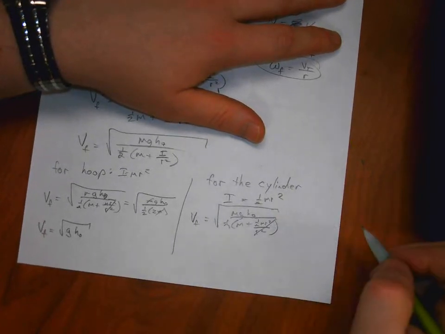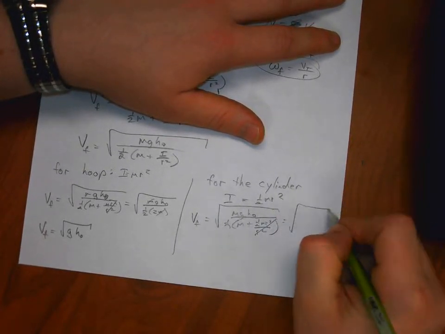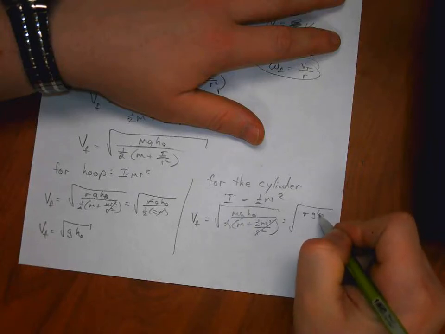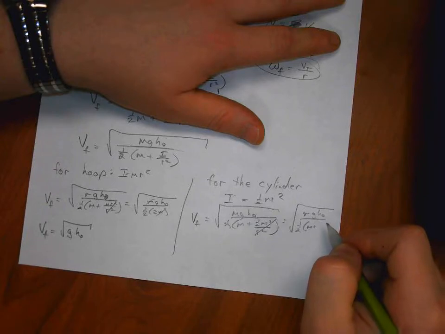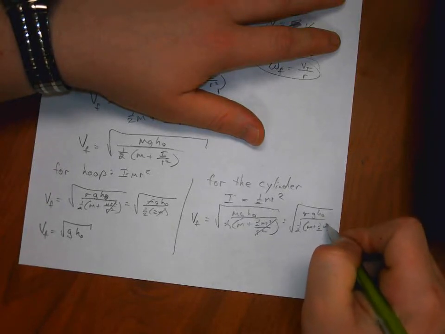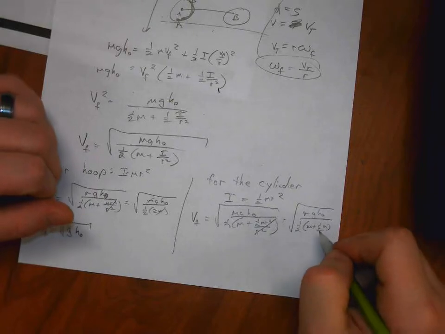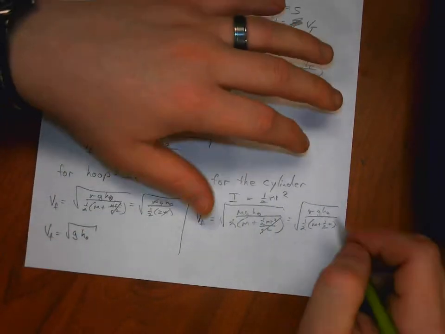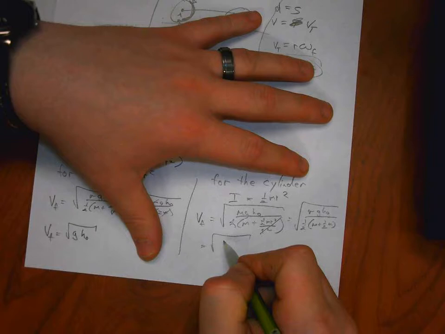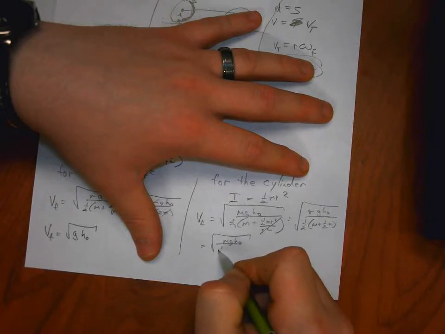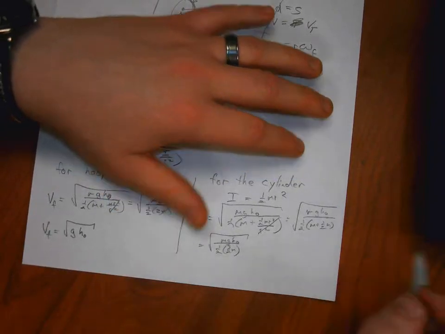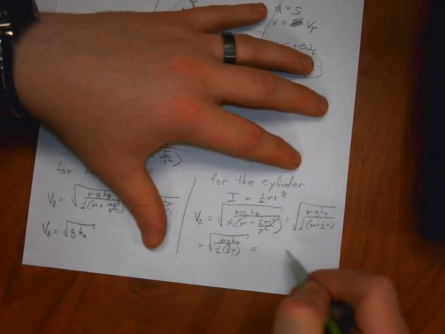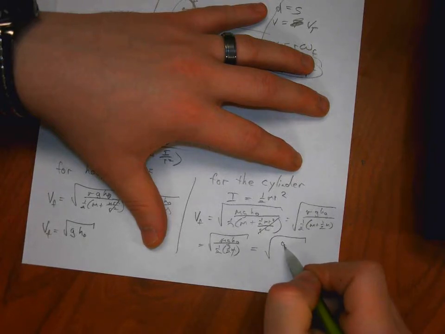Well, the r squareds are going to cancel out, and we'll be left with mgh0 over 1/2 m plus 1/2 m. So that's 3/2 m times 1/2. So mgh0 over 1/2 times 3/2 m. Okay, so these two m's cancel out, and we're left with the square root of gh0 over 3 over 4 in the denominator.